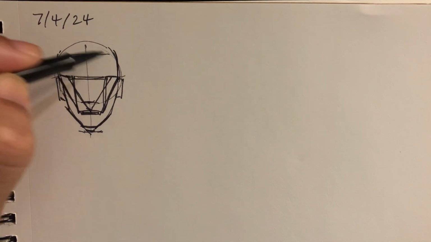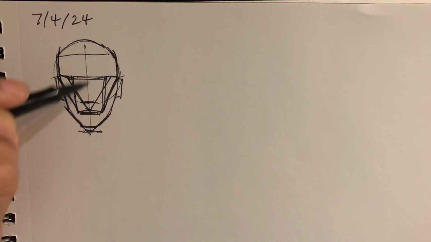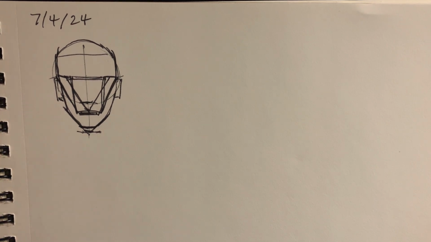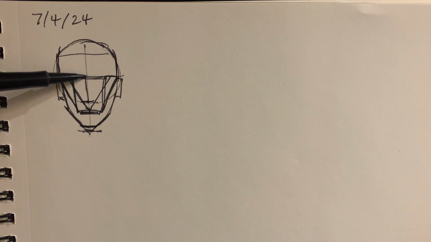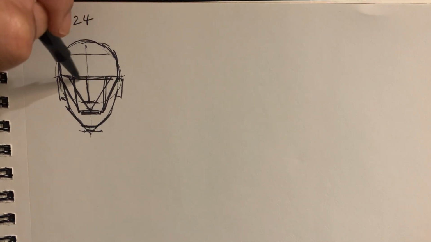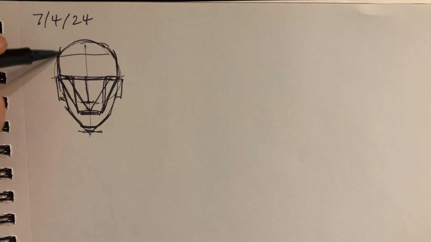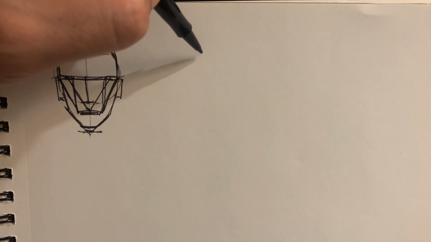So today we're going to take what we learned yesterday about placing the features on the head from the front view and then apply it to a 3/4 view. And so to do that, remember the proportions and all of that from yesterday's video. And let's create a 3/4 view.